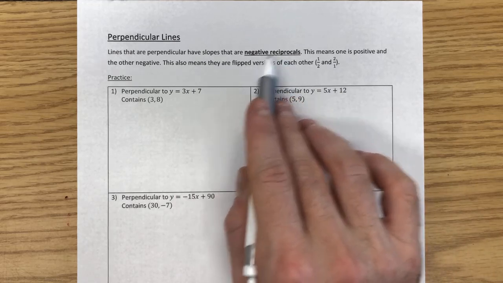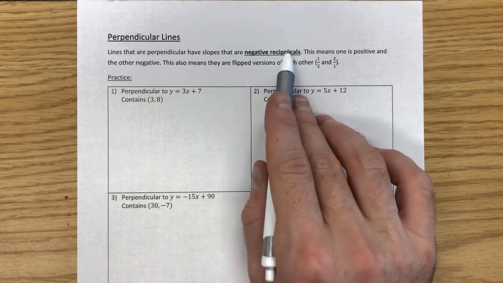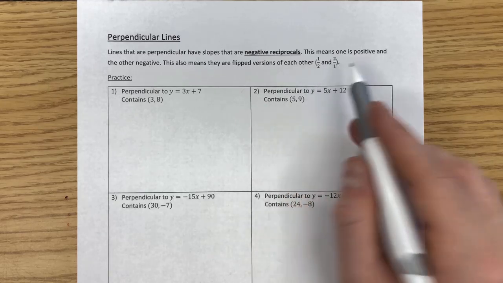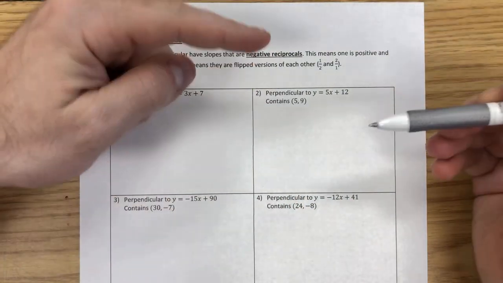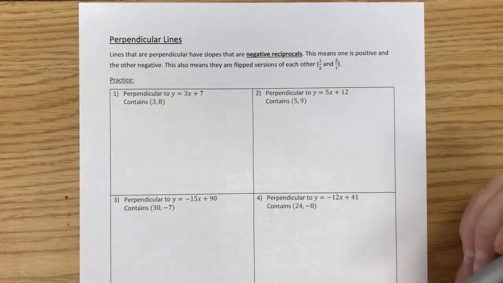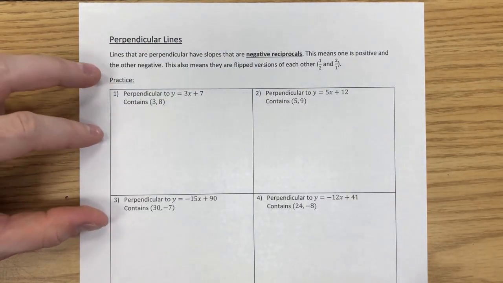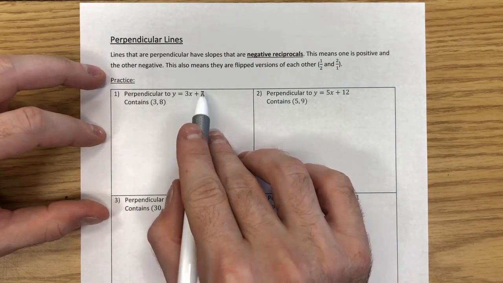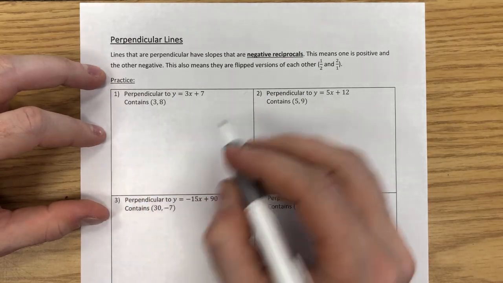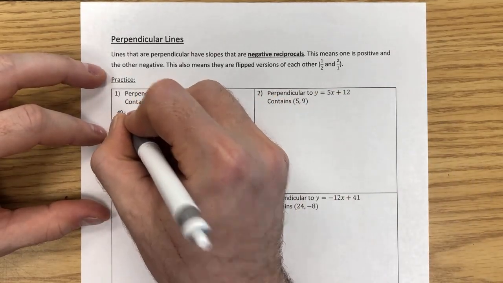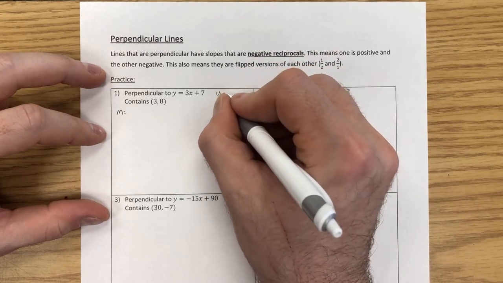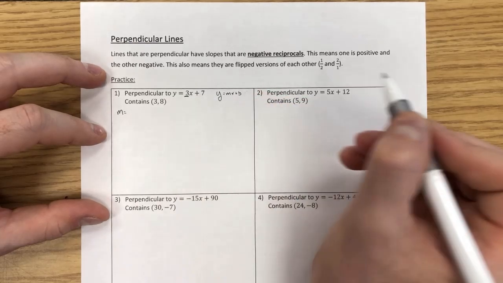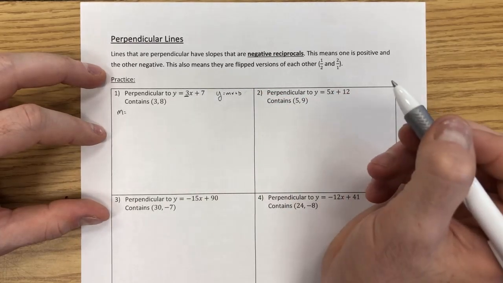This also means the reciprocal is their flipped versions of each other. So the idea of 1/2 and 2/1 or 2 are reciprocals of each other because we're looking at things on opposite sides of the numerator and denominator. So let's take a quick look at what we have over here. If we're looking at a line that's perpendicular to y equals 3x plus 7 and contains this point, we need to first find our original slope. So this is in y equals mx plus b format. So I know that my slope is going to be the number attached to the x, 3.